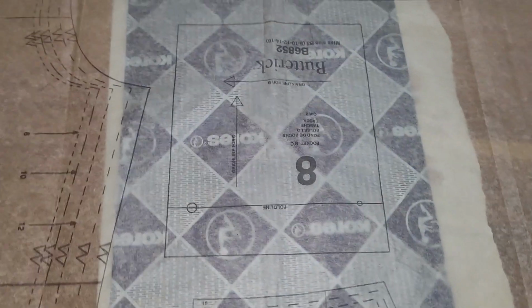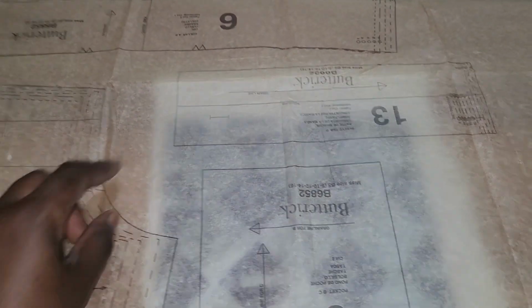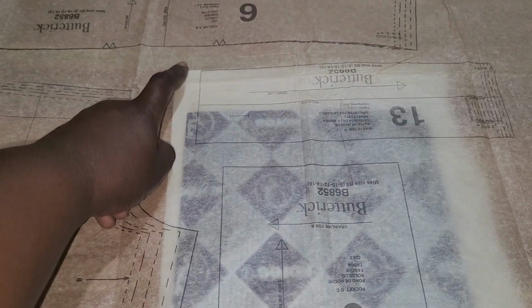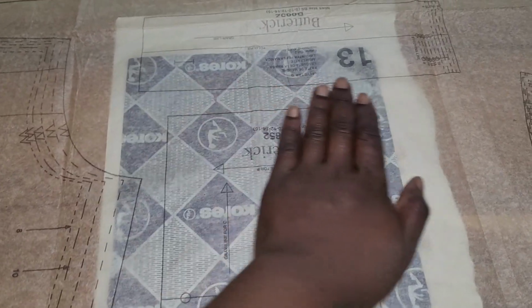It might not show up on camera, but in person I can see it a lot better. It would be even better if you had tracing paper, since it's a lot more translucent, or you can use your carbon. So what I've done is to place the pattern underneath, I've placed the grease paper, then I place the carbon paper on top, and then the pattern.